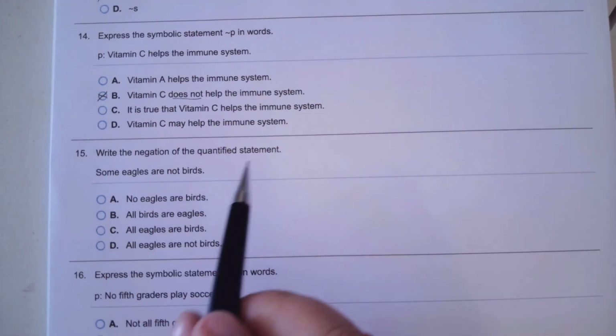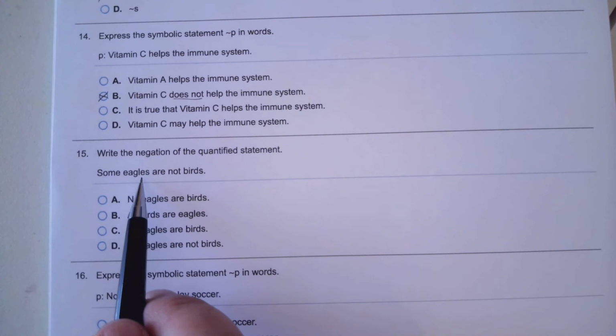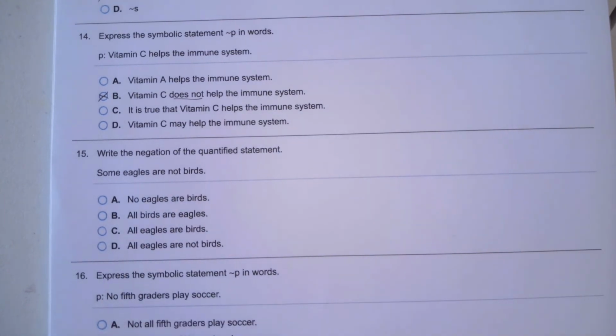Write the negation of the quantified statement. Some eagles are not birds.